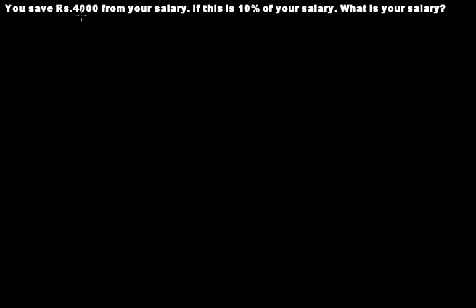You save rupees 4,000 from your salary. If this is 10% of your salary, what is your salary? Now we don't know about salary, so let's assume, let the salary be X. Okay, let the salary be X. You save 4,000 from your salary if this is 10% of your salary. So again, two ways.